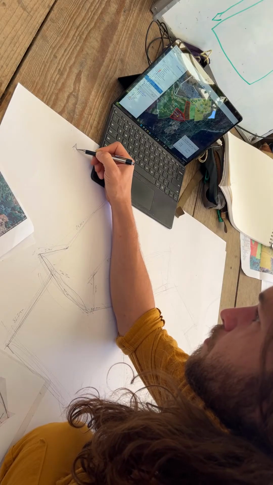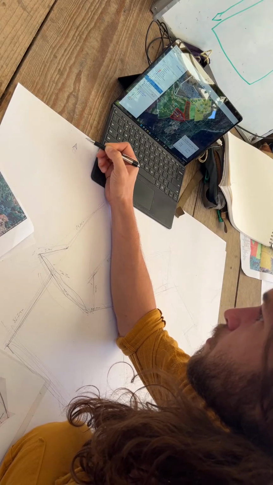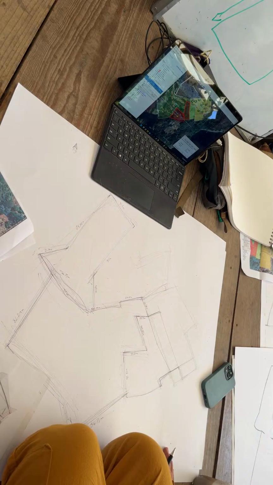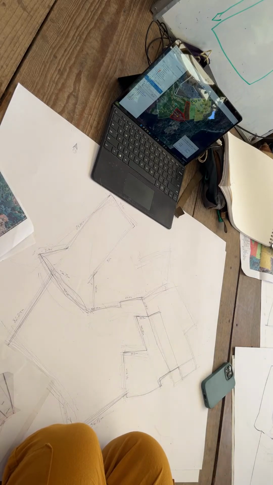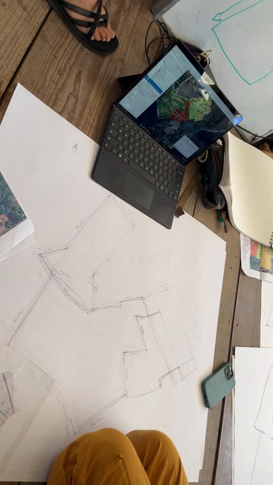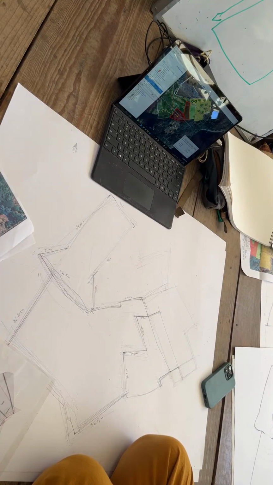Yeah, so this part of the property where the shala is gets the most sun in the morning time. It's the most east-facing part of the property, and I could tell just by the first day.